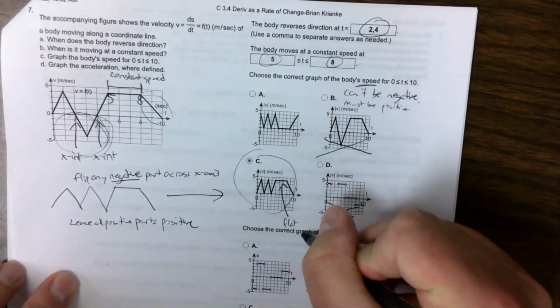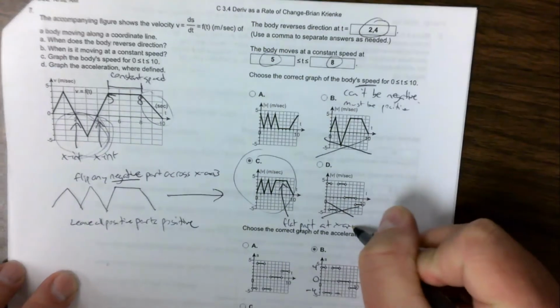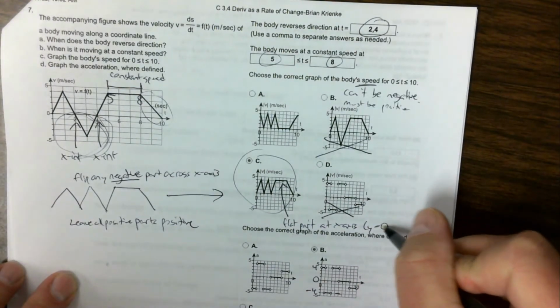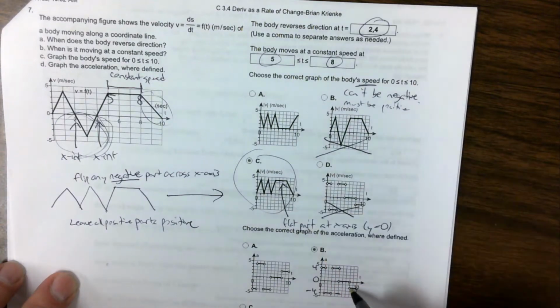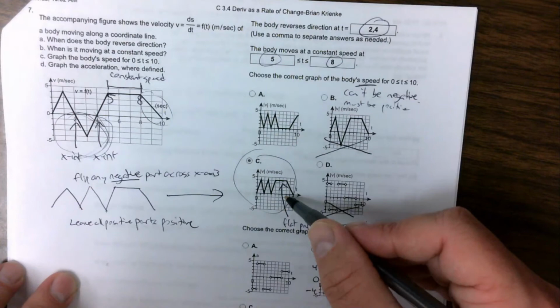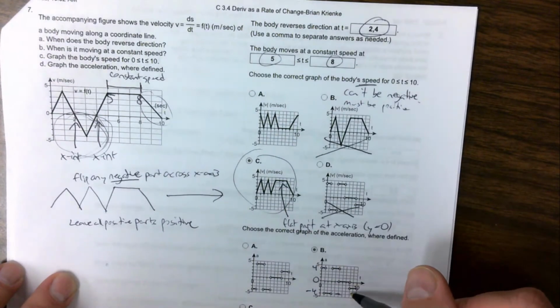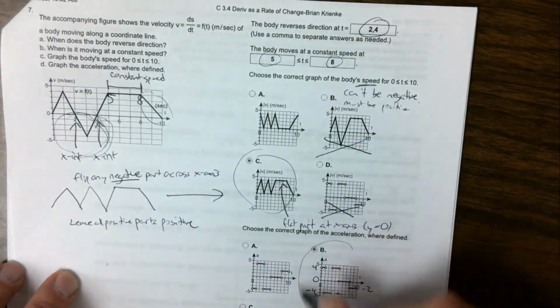Flat part at the x-axis, y = 0. And then this was negative slope, and so this is down. That looks like it's down 2. Okay, so that's that graph.